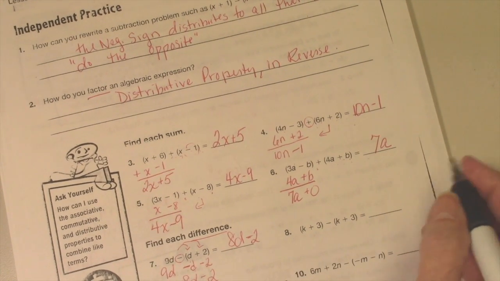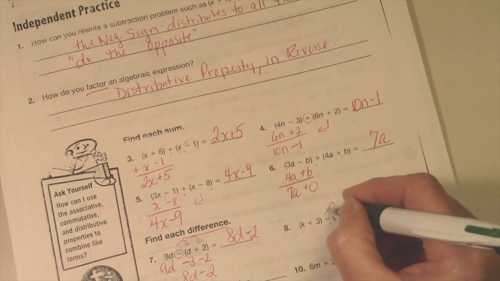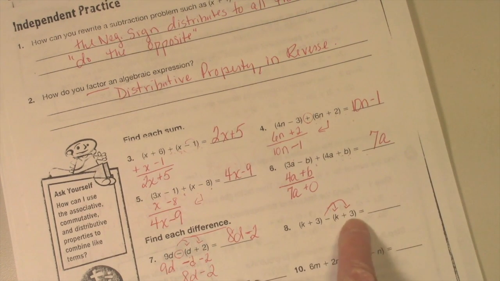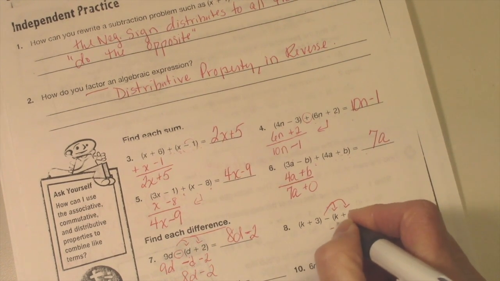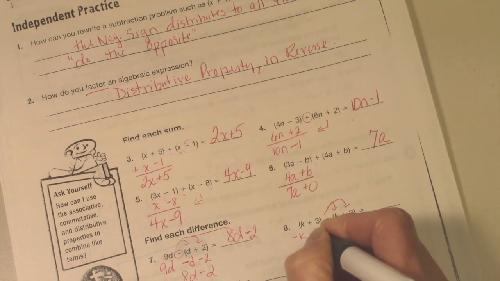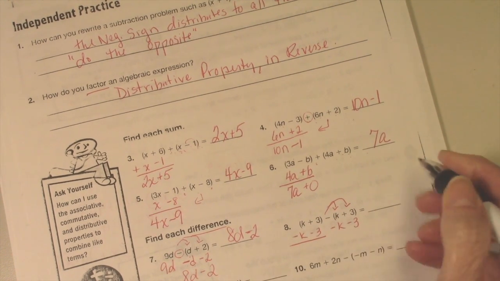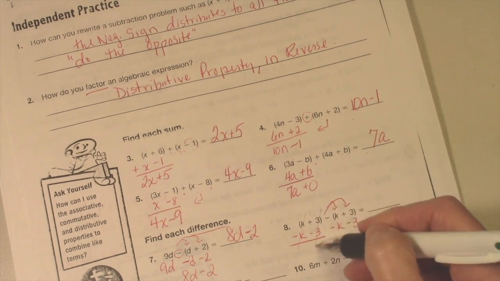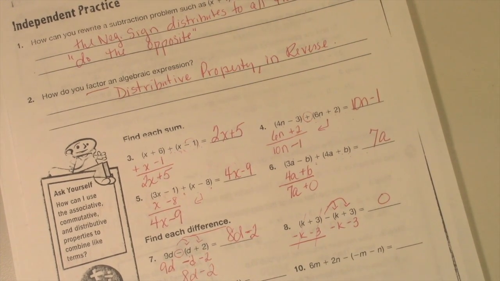Okay? This minus sign makes each one of those change. So it'll be a negative k and a negative 3. Put them underneath. Negative k and a negative 3. Uh-oh, what do you notice? They cancel out. Yeah, answer 0.